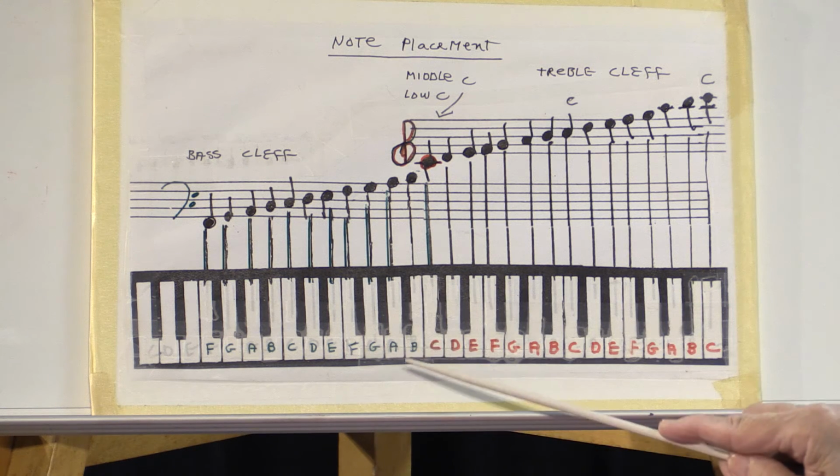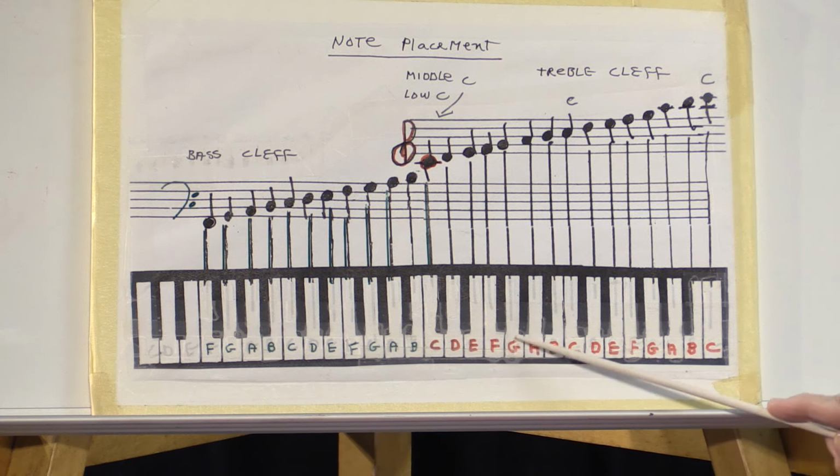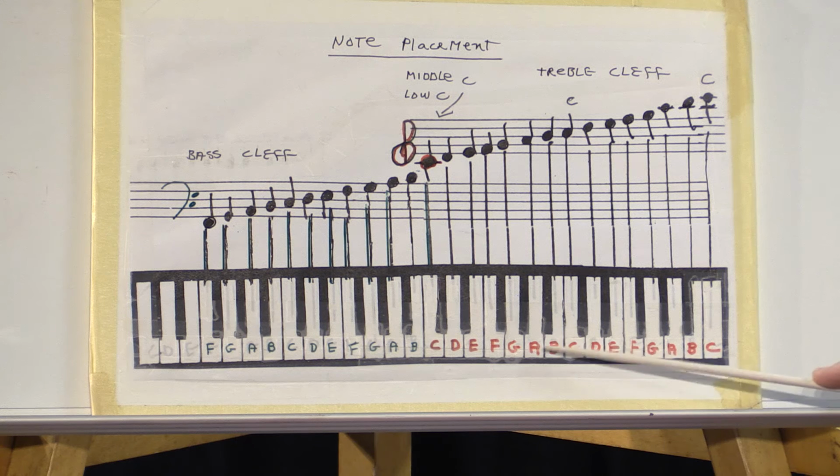If you use the alphabet, A, B, C, D, E, F, G, then what happens? It reverts back to A again. A to G, A to G, A to G. The difference is the octaves are going to be higher or they're going to be lower. But basically the same notes repeat themselves, octave after octave.